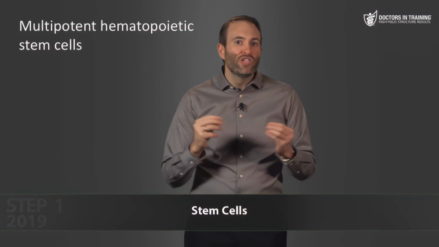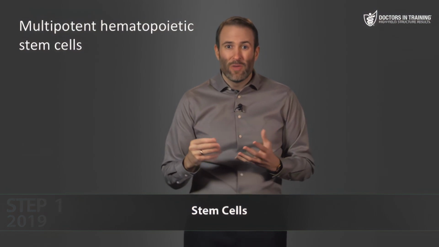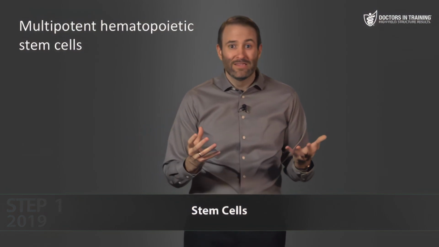It has to be able to constantly make new cells, even now. Leukocytes get used up fighting infections. Red blood cells last for maybe only about 120 days under even the best circumstances. So in your bone marrow, you have multipotent hematopoietic stem cells. Again, these are multipotent, so they have that potential to become multiple different types of cells. But they are hematopoietic cells, so no matter what they become, you know it's going to be a blood cell of some type or another.